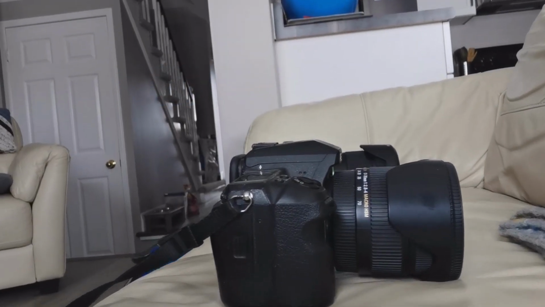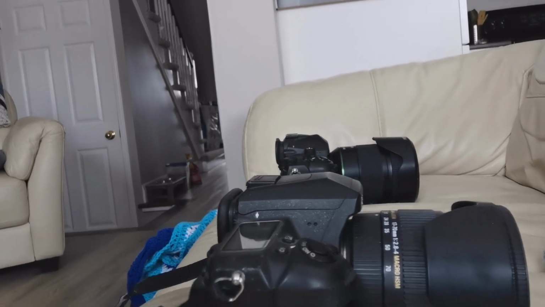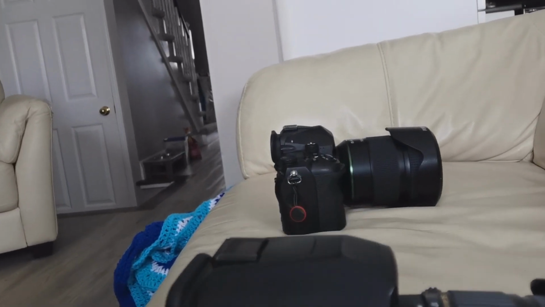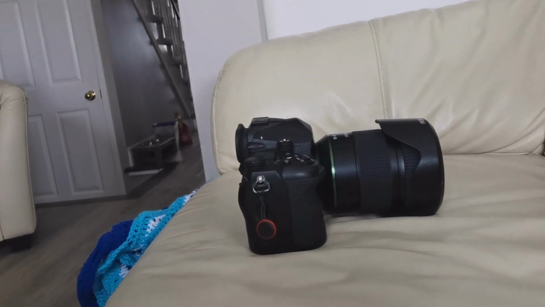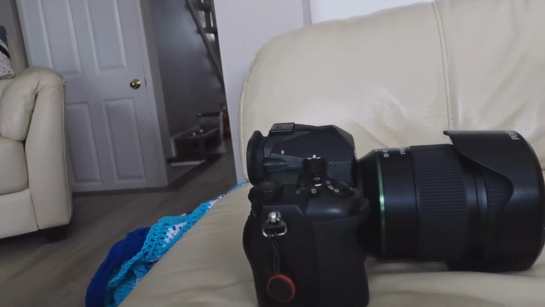So there you have it. There are some pretty big differences between the live view focusing experience between the K-3 Mark I and the K-3 Mark III. The K-3 Mark III has been a drastic improvement all across the board compared to the older generation of Pentax cameras. And that's pretty much it for this video.